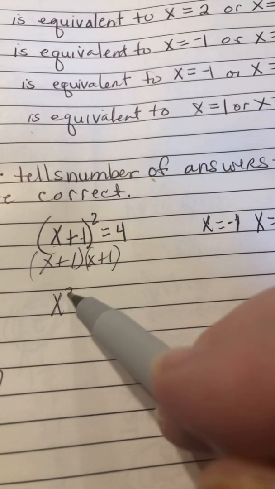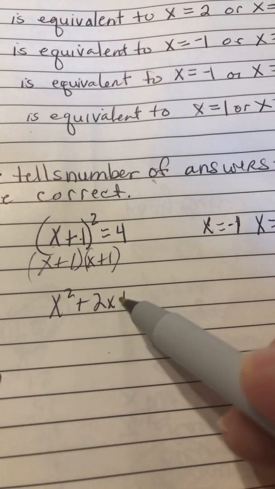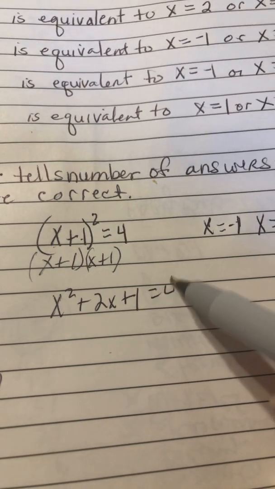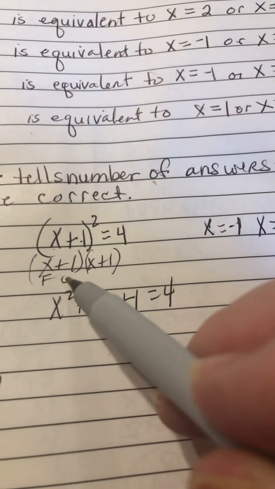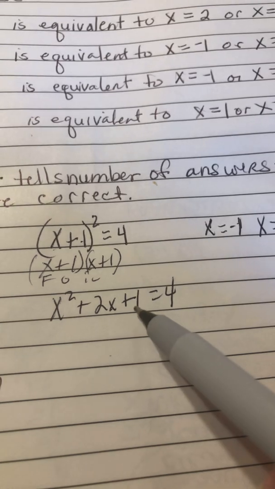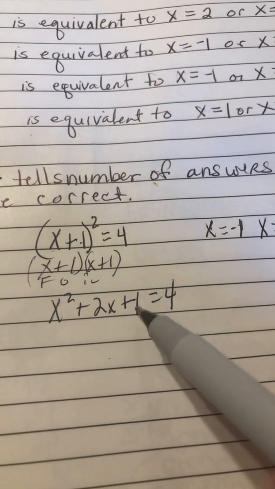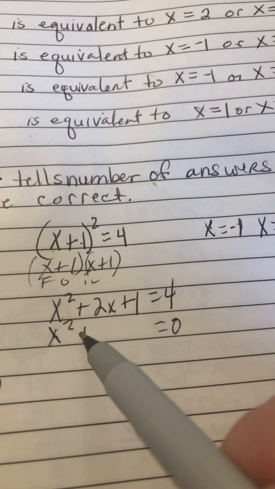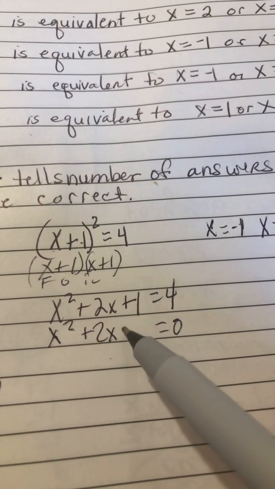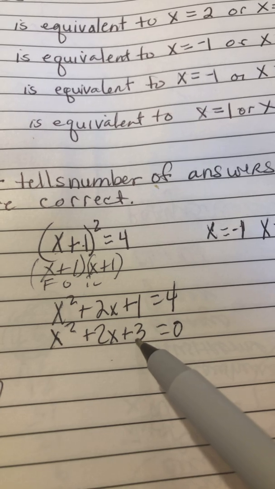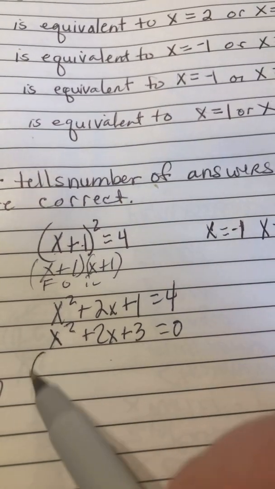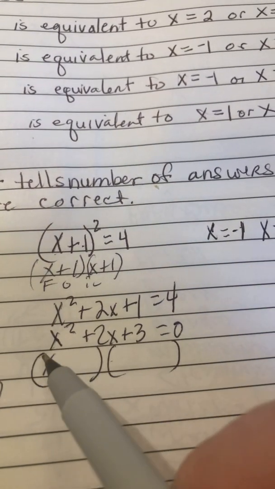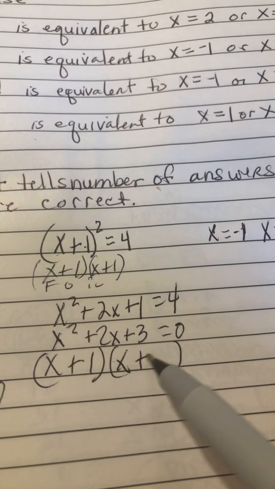So we have x squared plus 2x plus 1 equals 4, because we did FOIL, first, outer, inner, and last. Okay, now we want to subtract 4 to get it equal to 0, so we can factor it and solve it. So we're going to subtract 4 from 1, which is plus 3. Then we're just going to factor this part, which is x plus 1 and x plus 2.